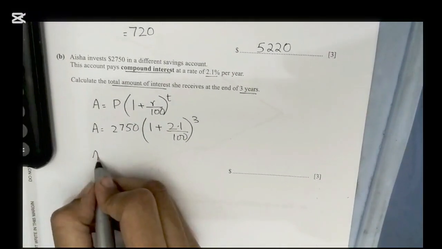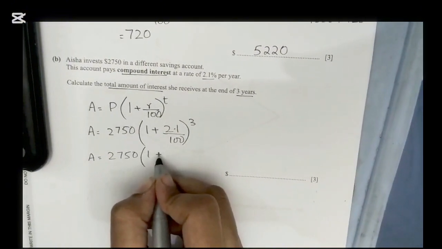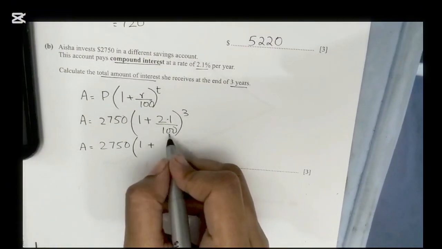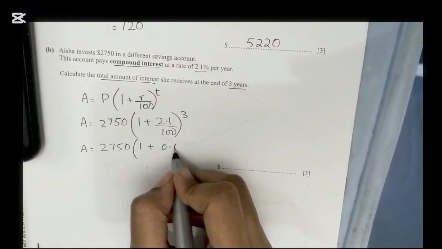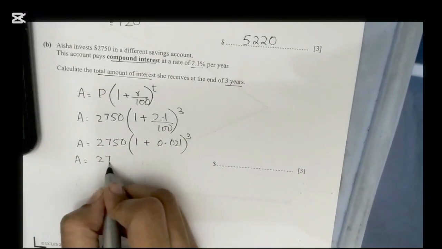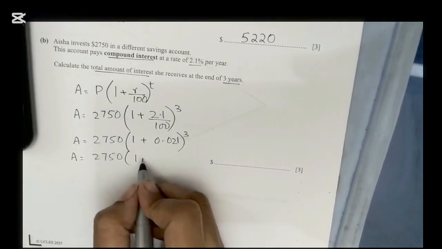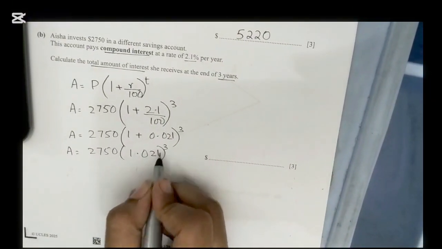Now we can solve. A is equal to 2750 times 1 plus, if we divide 2.1 by 100, we will get 0.021, power 3. A is equal to 2750 times, if we add both of them, we'll get 1.021 power 3.